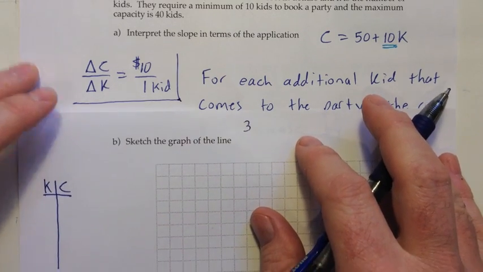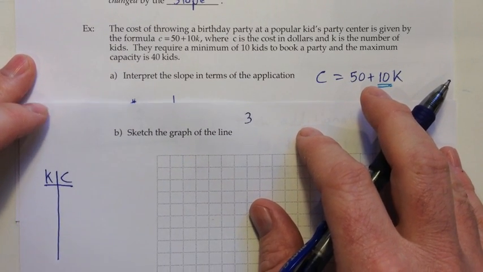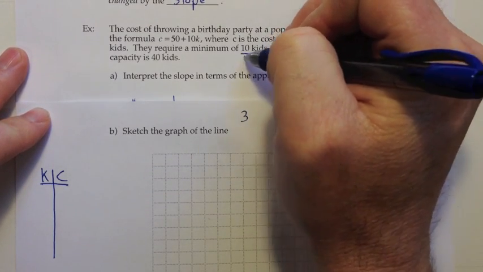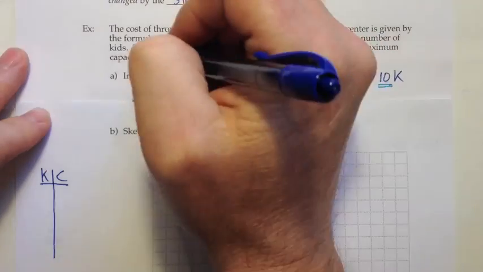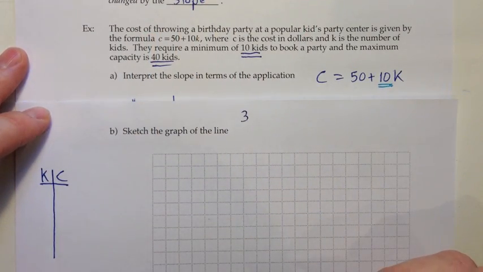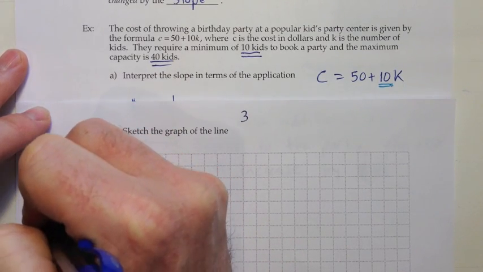I need to plug in numbers that make sense for this application. And a lot of times what it's good to do is think about what makes sense as a minimum and a maximum cost. And in this case, they've actually set that up for us. There's a minimum of 10 kids to book a party, and the maximum capacity of the room is 40. When you know what the extreme values are, you should definitely use those as inputs.